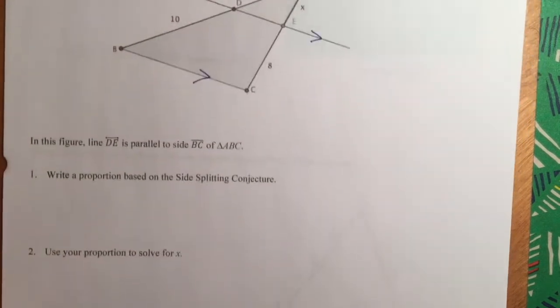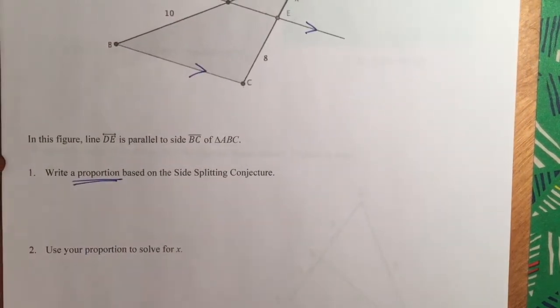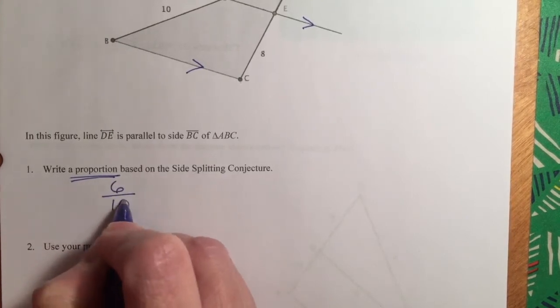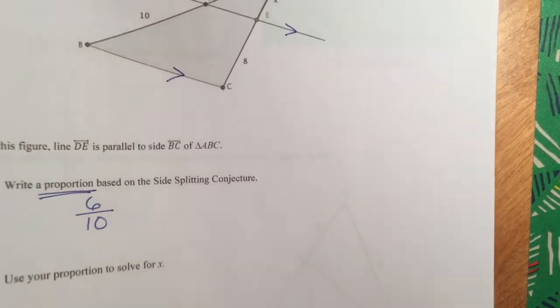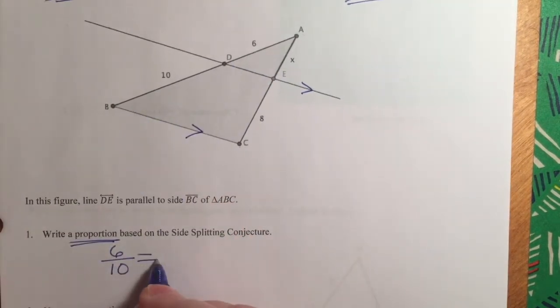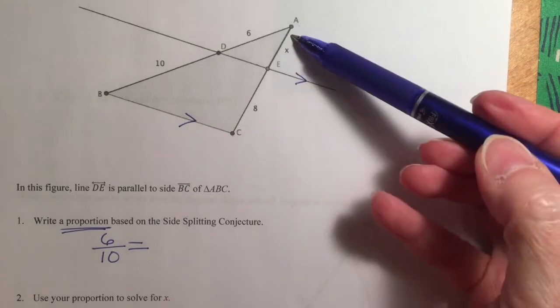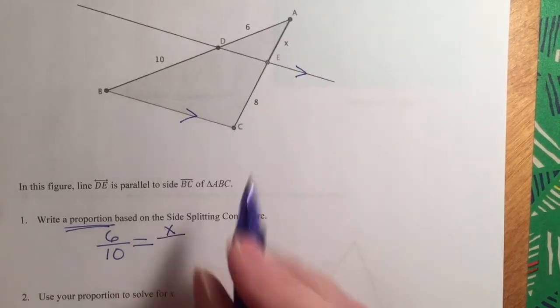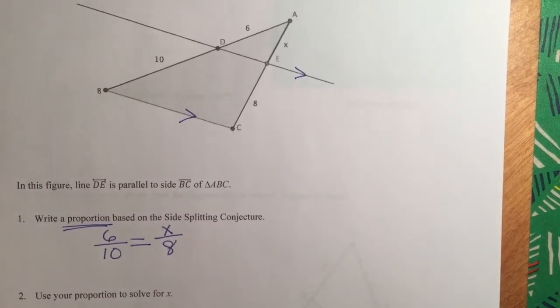So we can write a proportion where you compare the parts. So we can compare 6 compared to 10, right? That would be like the top part compared to the bottom part is going to be equal to the same proportion on the other side. The top part is X, the bottom part is 8. And now all we have to do is solve that proportion.